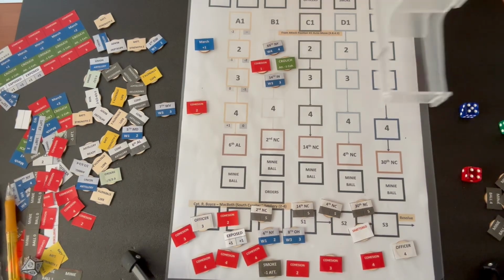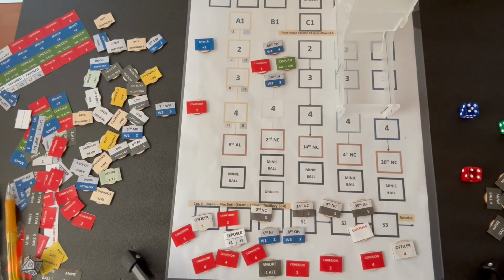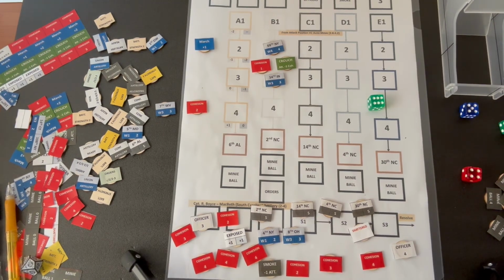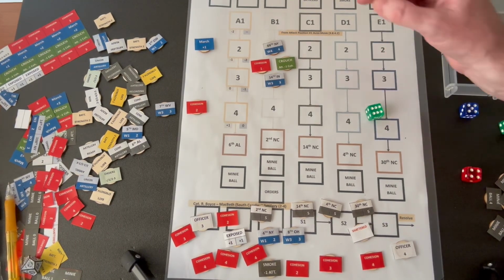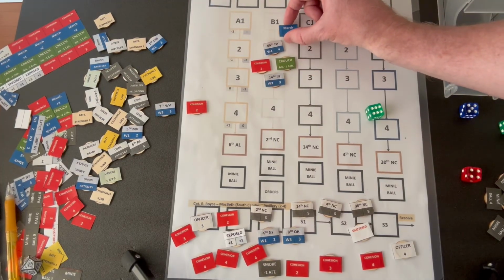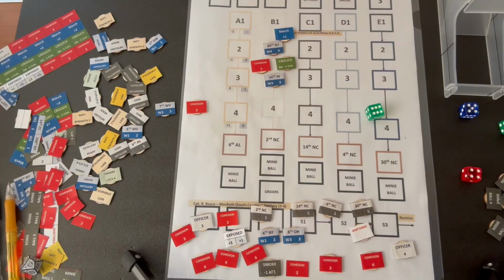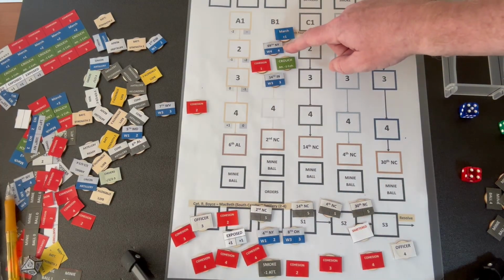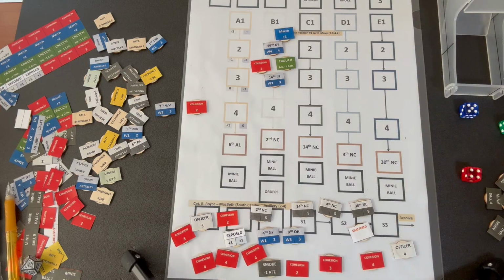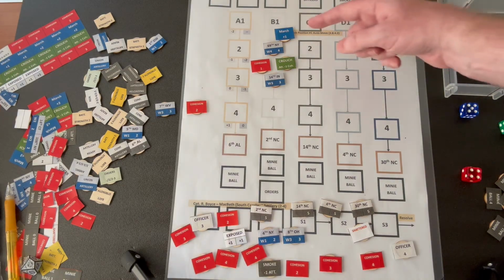Okay, so let's see what result we get. And the result is a 6. So the 69th New York has failed. If the cohesion check fails, you attach a march token to the 69th New York. This means that in a subsequent turn, if the 69th New York makes a cohesion check to swap places with the 14th Indiana, it will receive a +1 bonus to its cohesion. And the march tokens are cumulative.